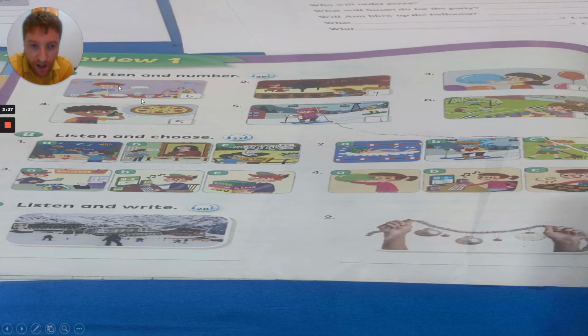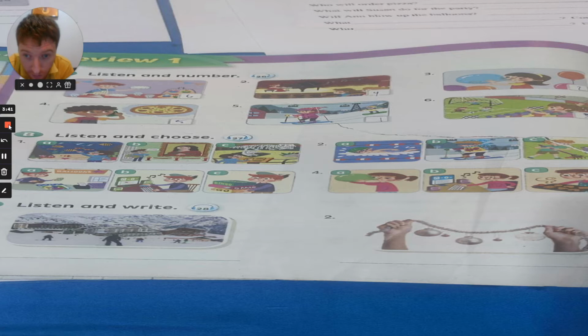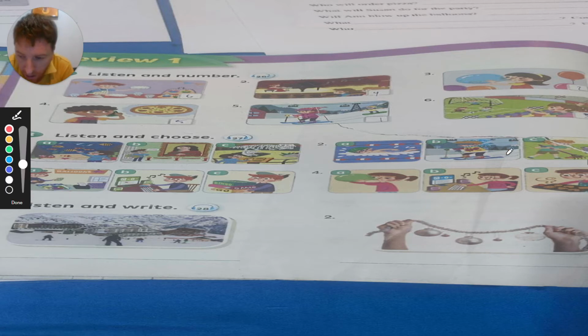So put the correct number in each box. As I said, done before. Number 1 is I went to a soccer stadium. So again, number 1 go here. Find out where number 2, number 3, number 4, number 5 and number 6 go. Okay.